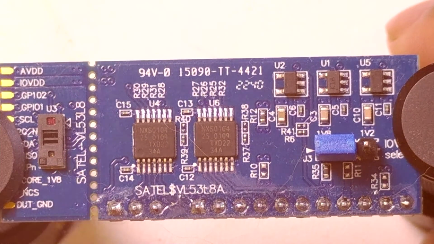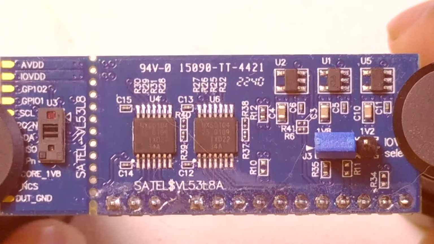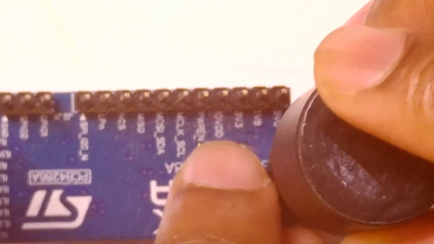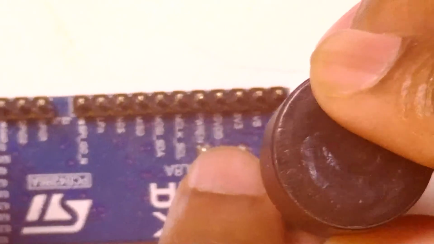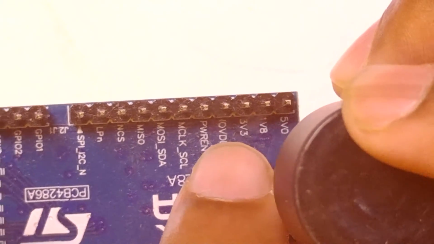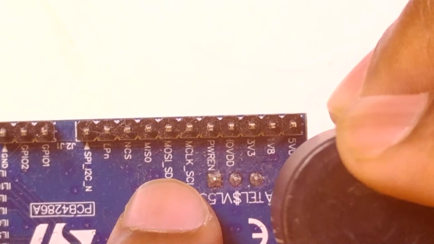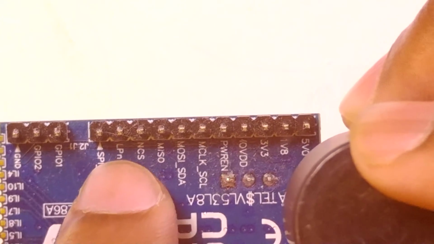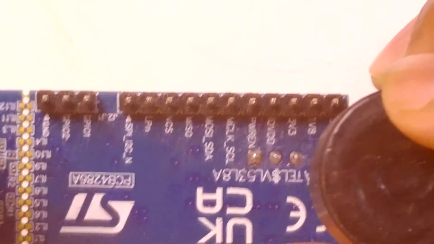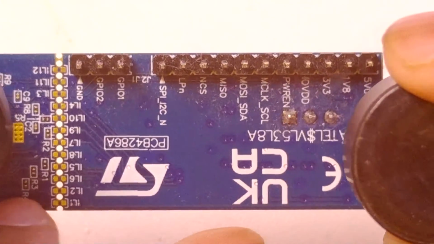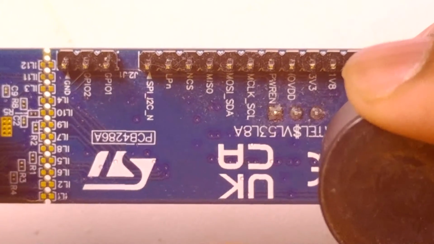Here we have a zoom close-up of the ST VL53L8CX. Now this particular sensor, you can configure it using SPI and I2C. There are pins for both of them. And it also needs a couple of voltage levels, for example 5 volts, 1.8 volts, and 3.3 volts. You can select whether you're using SPI or I2C by toggling one of these pins. If it's high, it'll be SPI, low, it'll be I2C. And here you have a couple of GPIO input-output pins and ground.